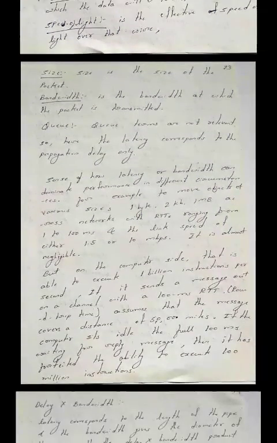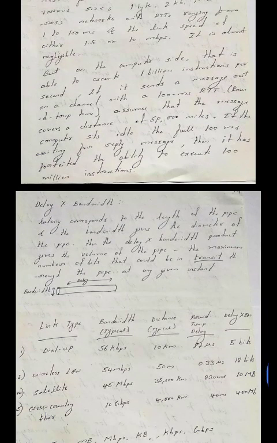Now the next one: how to find the volume of the pipe, that is, the media through which you are going to send the information from one end to the other end. So how are you going to find the volume of the pipe? The volume of the pipe is found by using the delay into bandwidth. Here the latency corresponds to the length of the pipe, and the bandwidth gives the diameter of that particular pipe.